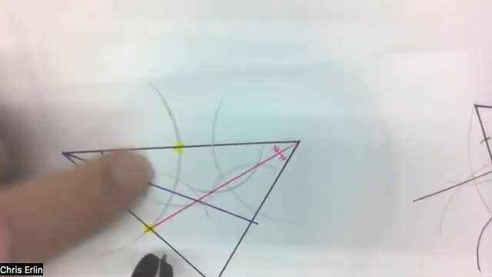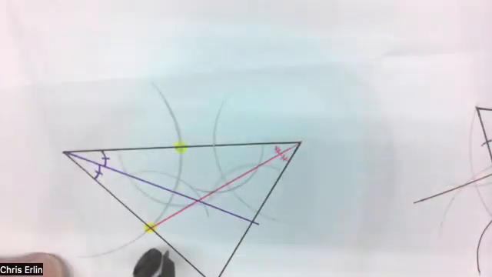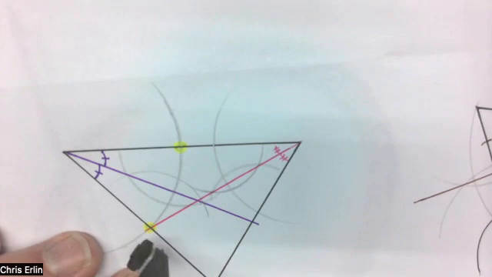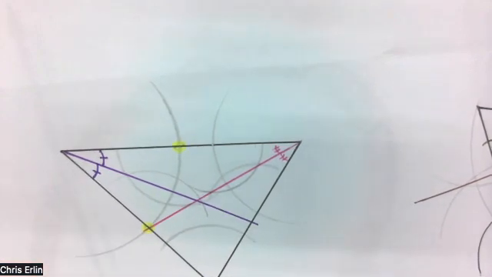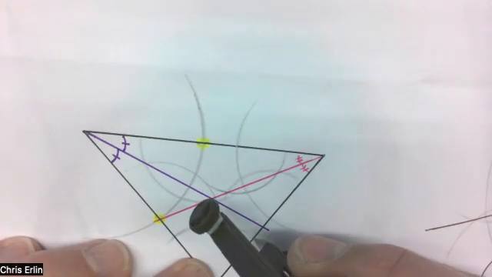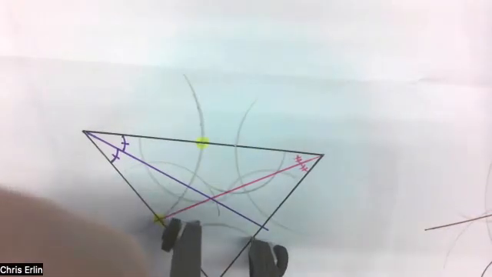I just did the exact same thing we did over on this angle to this angle. And now I'm going to do it to the third angle. I'm going to make a reference arc. And then from each of the points of intersection here, I go more than halfway.